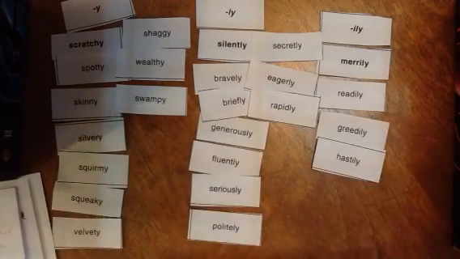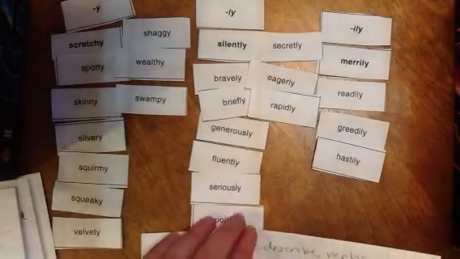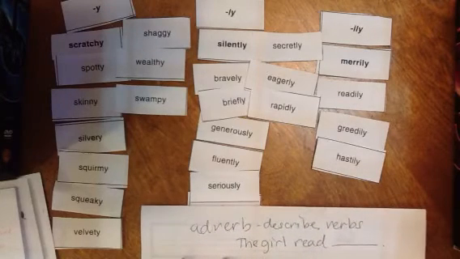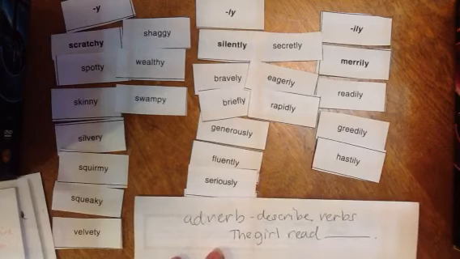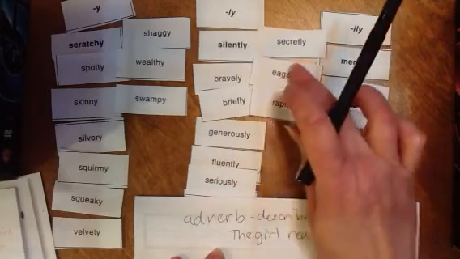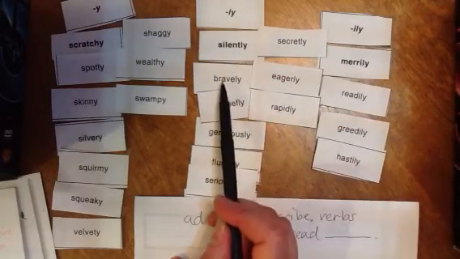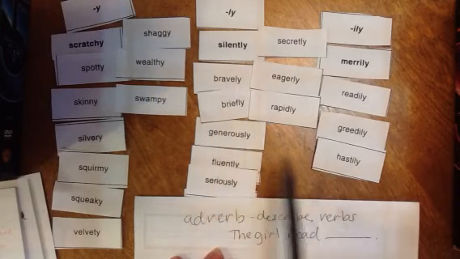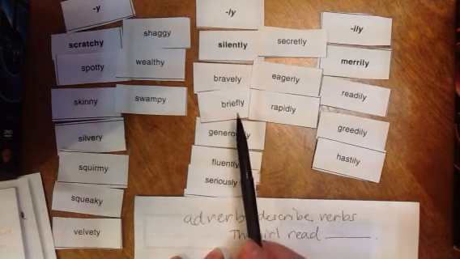So let's look at some of these. I'm going to lower this down just a tad. We'll cover up one of those. Okay. The girl read silently. You do that every day, so of course that makes sense. The girl read bravely. She might have been nervous, but she really put her best foot forward. The girl read briefly. She only read a little bit.